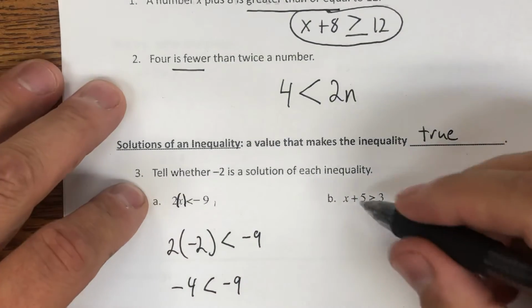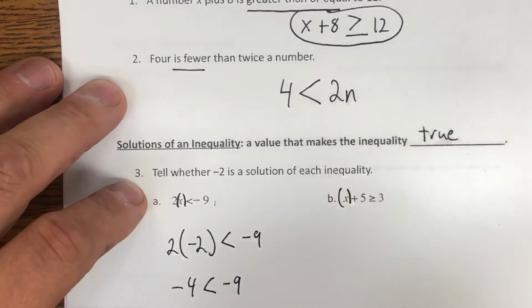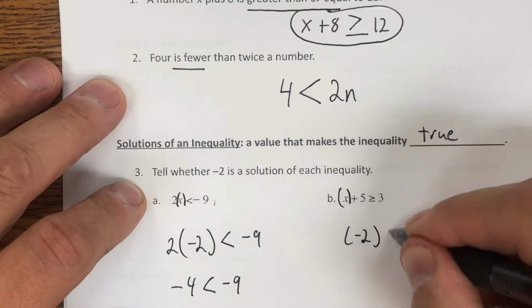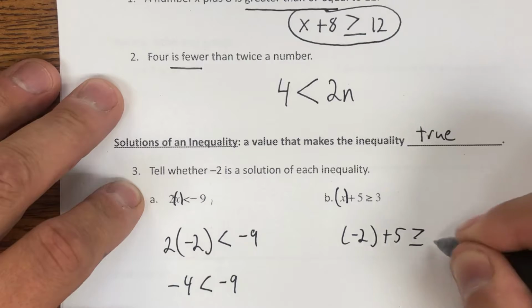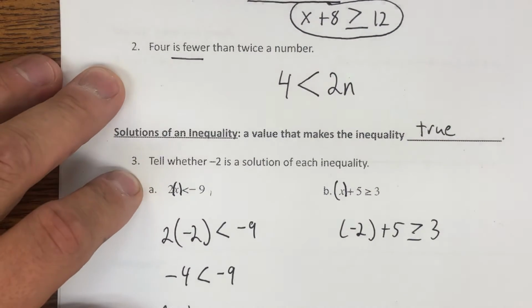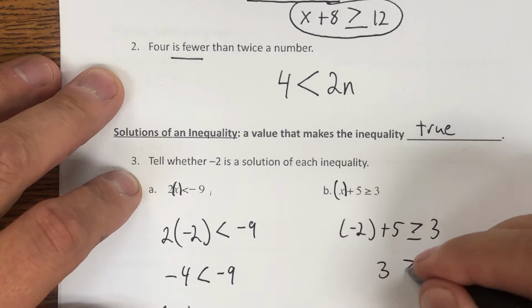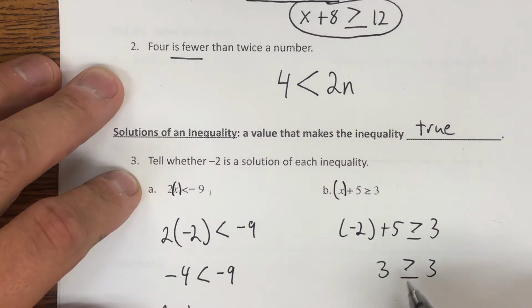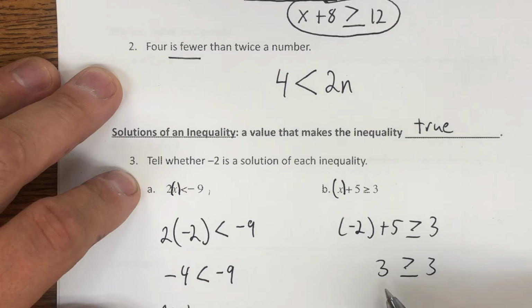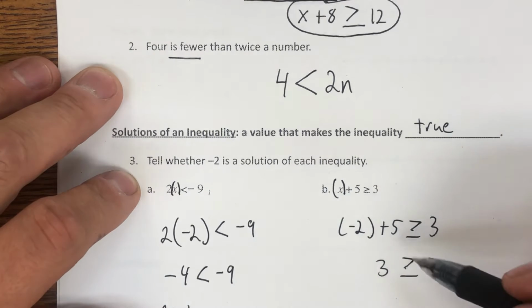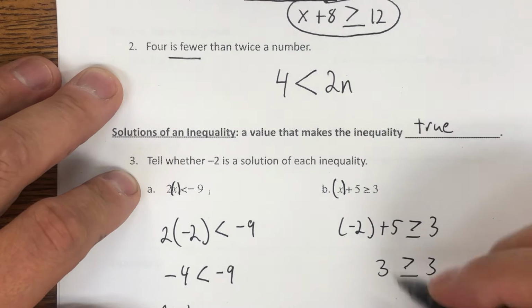Our next example, again, put parentheses around the variable when you substitute something in. So -2 plus 5 greater than or equal to 3. Notice I'm reading from left to right to get greater than or equal to. -2 plus 5 is 3. Greater than or equal to 3. Is 3 greater than 3? No. But is 3 equal to 3? Yes. So this is true. If the bar were not there, if it just said 3 greater than 3, this would not be true. But since the or equal to is included, it is a solution.